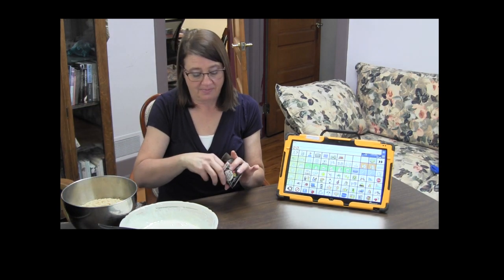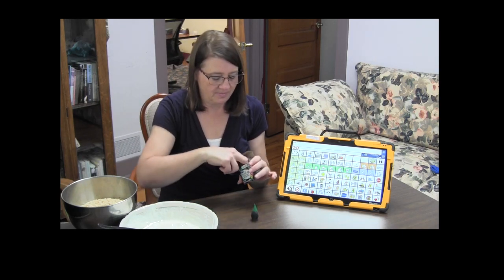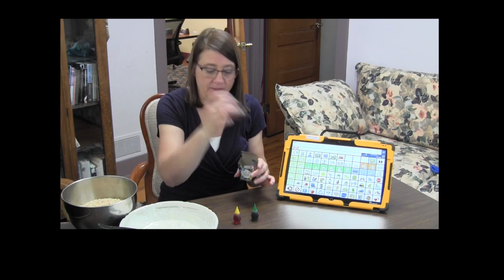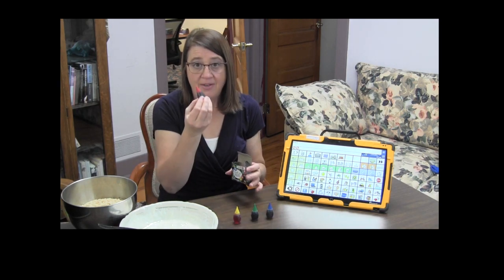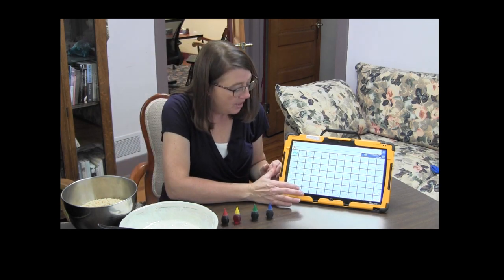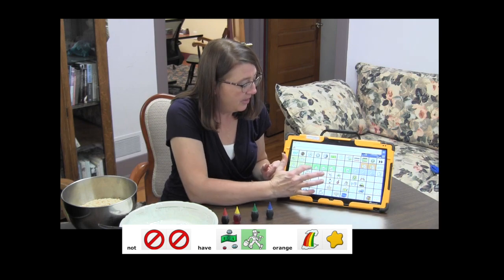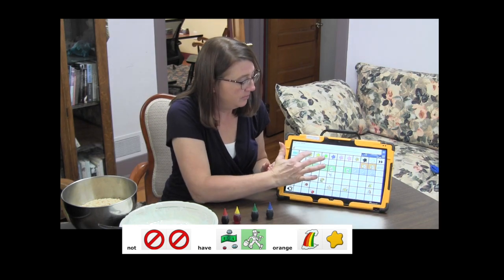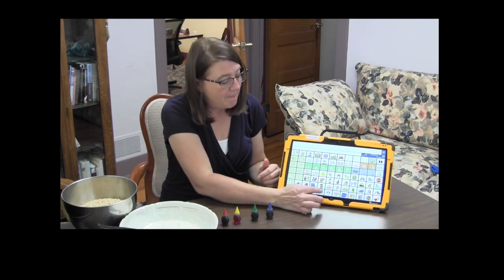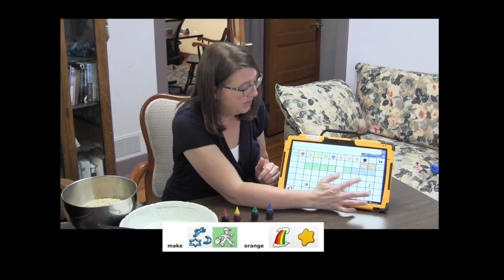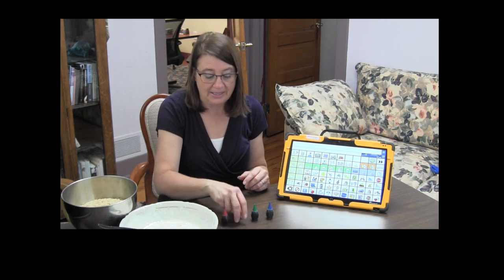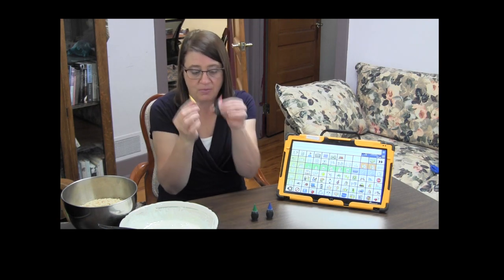In my box, I have green, I have yellow, I have blue, and I have red. I do not have orange. I don't have orange. So what do I need to do? I need to make orange.